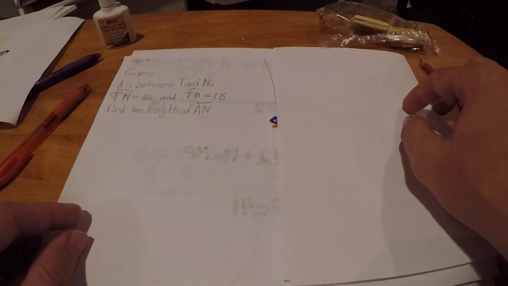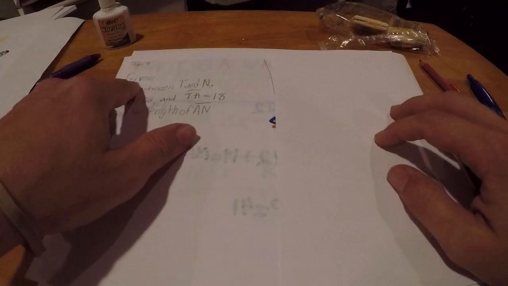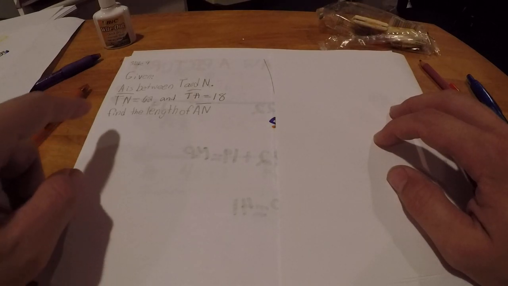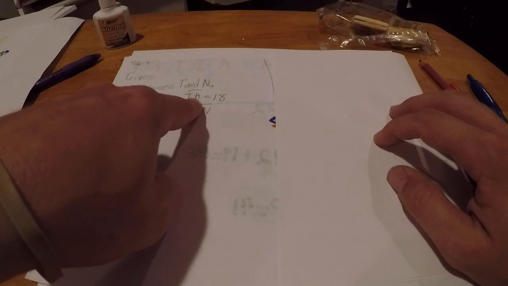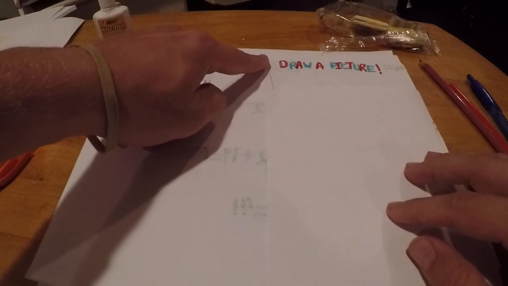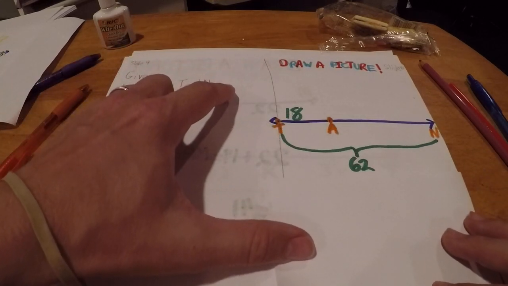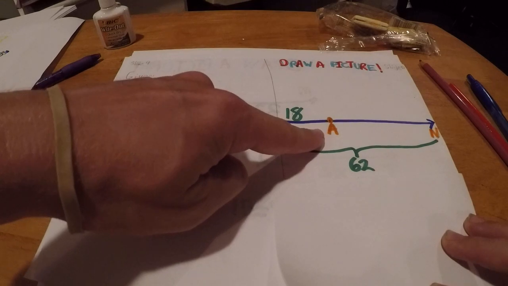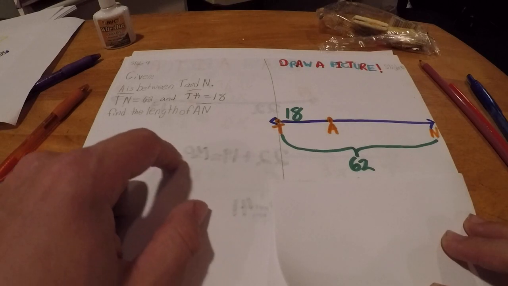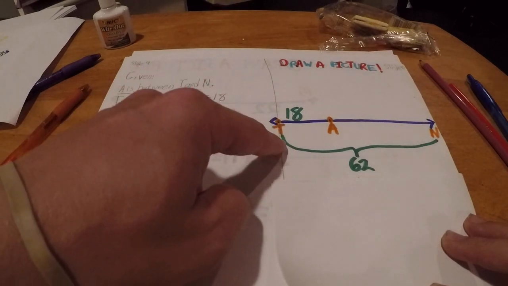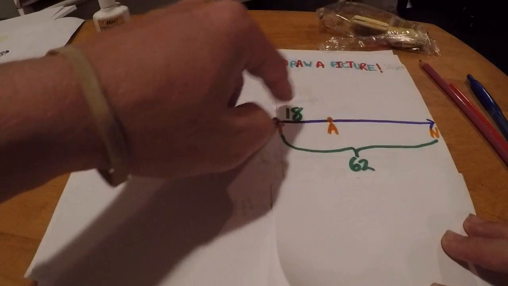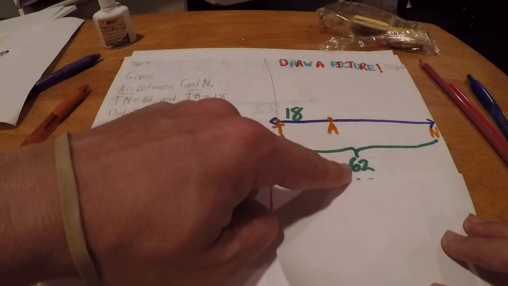Okay, so here's another example. Given that A is between T and N, T, A, N, where TN is 62 and TA is 18, find the length of AN. Again, draw a picture. Okay, so here's my picture. Notice again they gave us TA and TN, but A is between. So often a common mistake is that when they read this, they think it goes T, N, and A, or that the N might be in a different place.